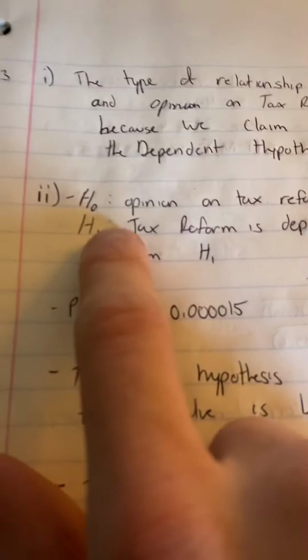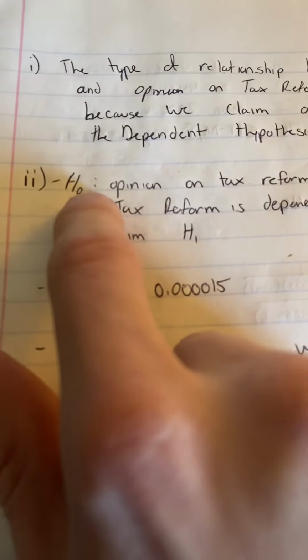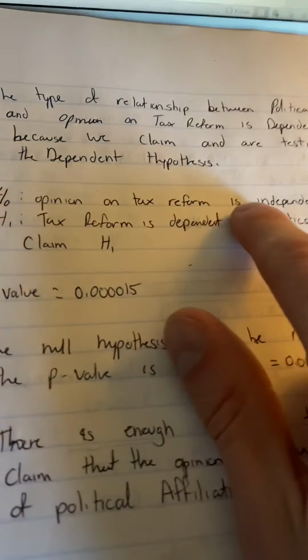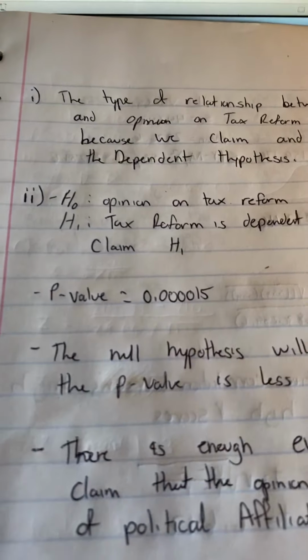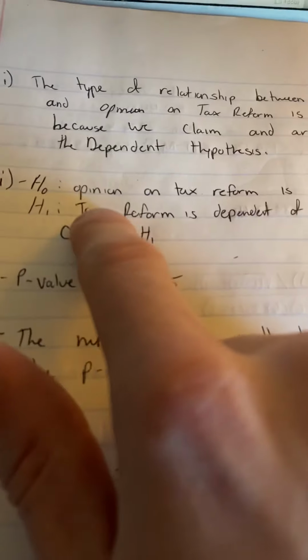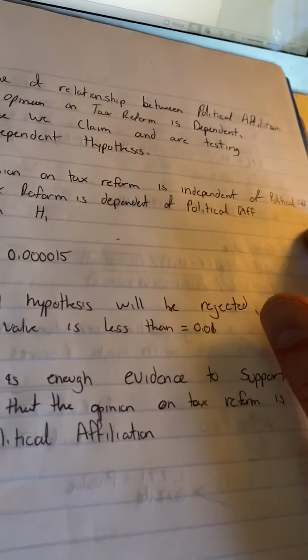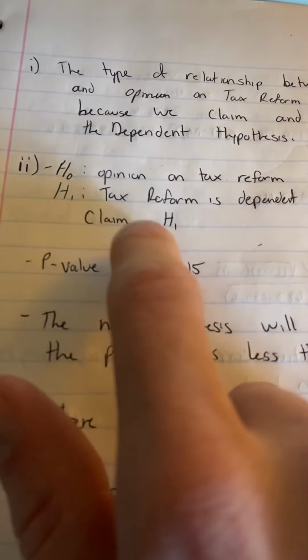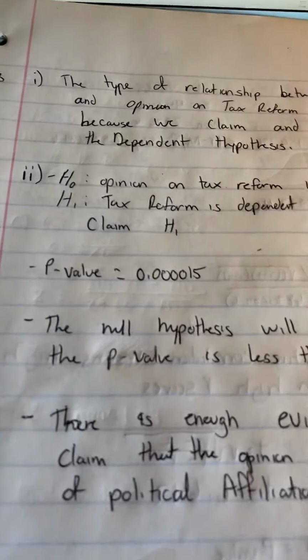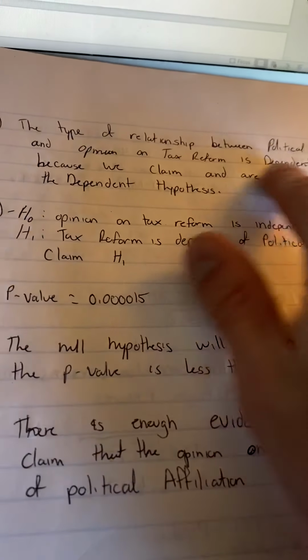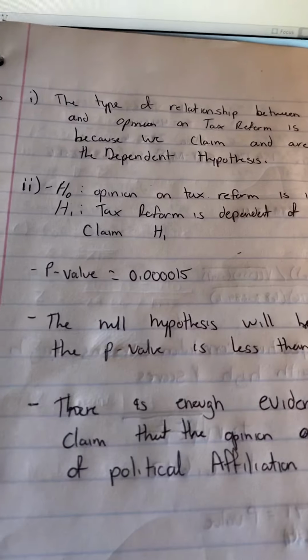Just like the last two questions, we're going to take two hypotheses. So our alternative hypothesis, opinion on tax reform is independent of political affiliation. Excuse me. And our null hypothesis, tax reform is dependent on the political affiliation. So we're going to claim our null hypothesis because of the relationship that we interpreted in part 1.